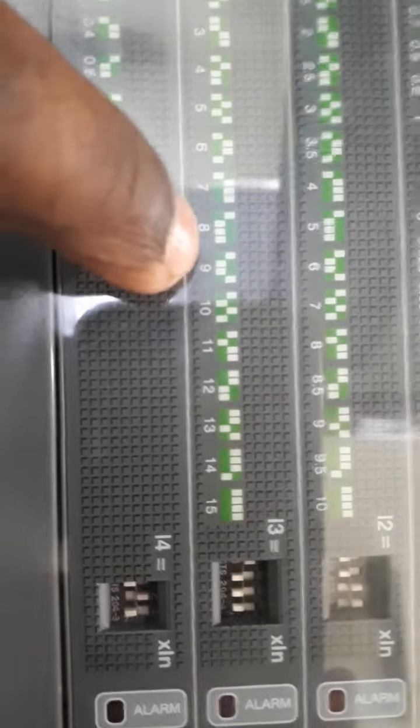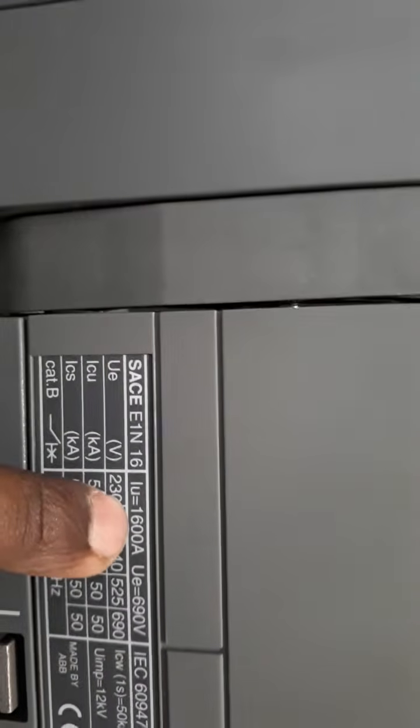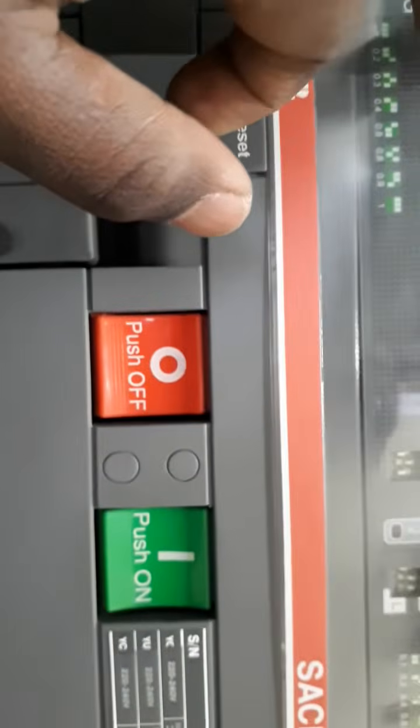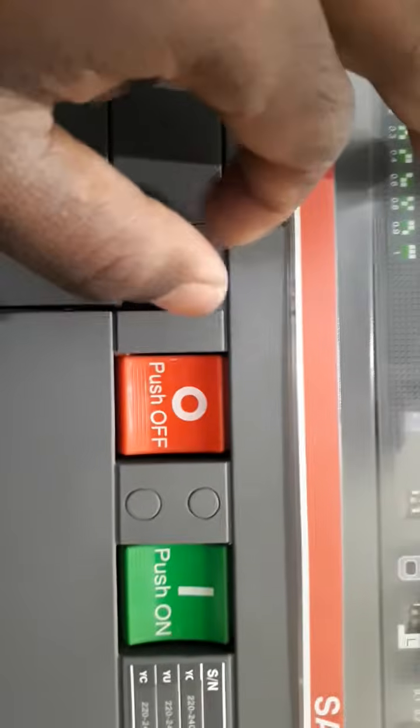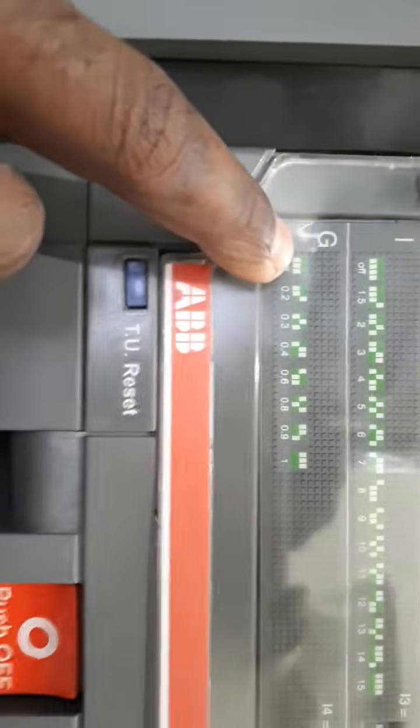So the set point is 8. So 8 into nominal current, 8 into 1600 amps, because the nominal current is 1600 amps. When the short circuit current reaches this value, the breaker is tripped instantaneously without any time delay.